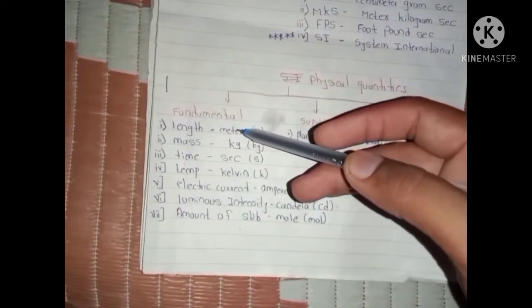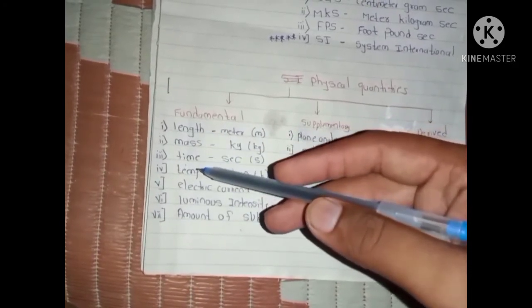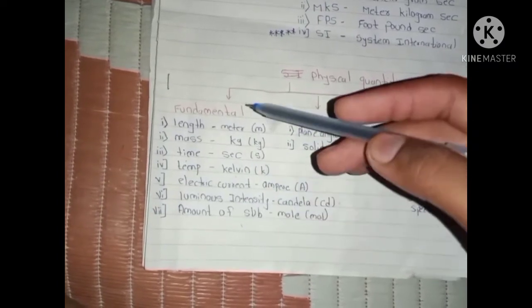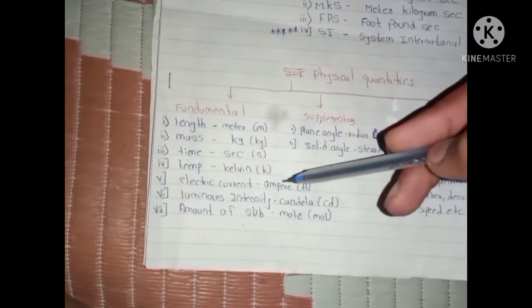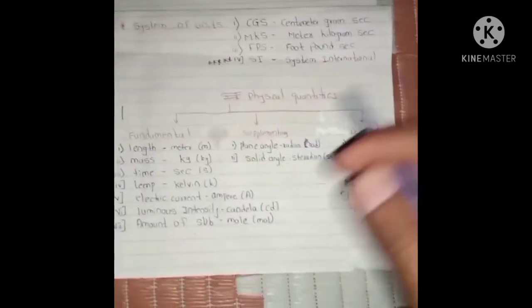In fundamental physical quantity we have seven types of fundamental quantities, which are length, mass, time, temperature, electric current, luminous intensity and amount of substance. Meter, kilogram, second, Kelvin, ampere, candela and mole are their respective fundamental units.